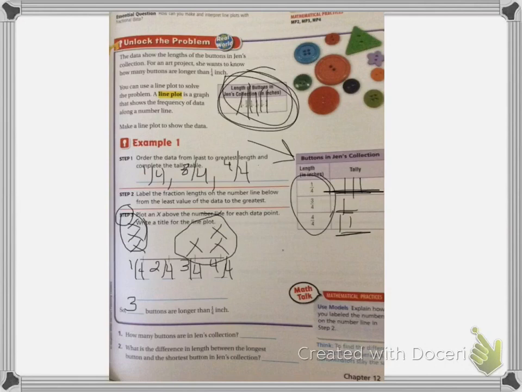Then we're looking right down here at numbers 1 and 2. How many buttons are in Jen's collection? That's just asking how many total buttons there are. So I can see that there are 1, 2, 3, 4, 5, 6 based off of the number of X's that I have on my plot.